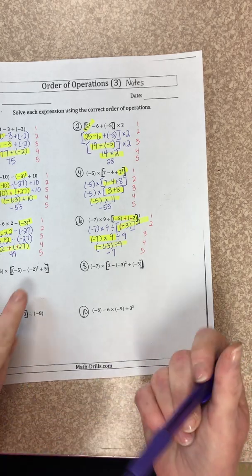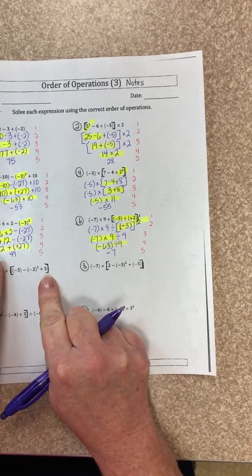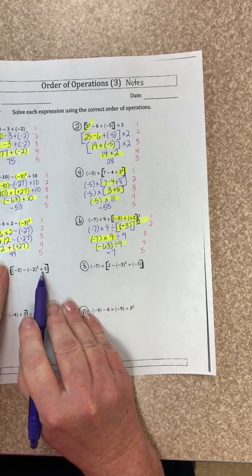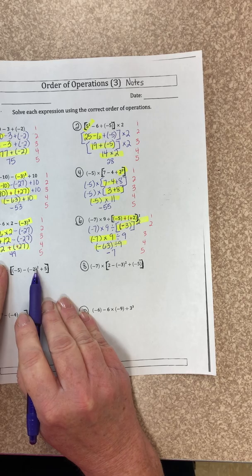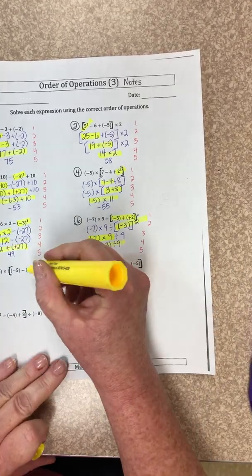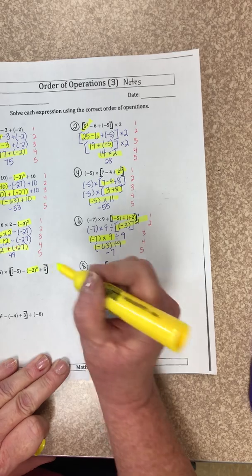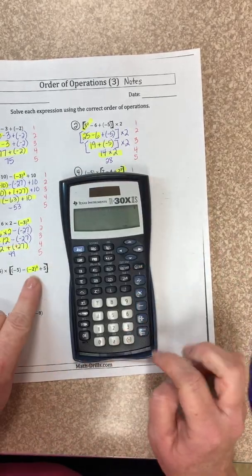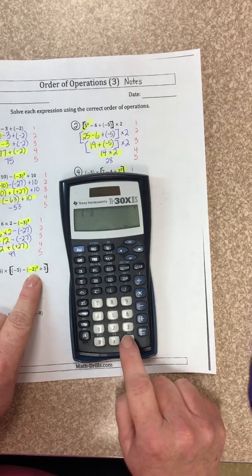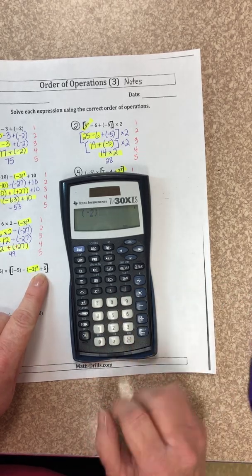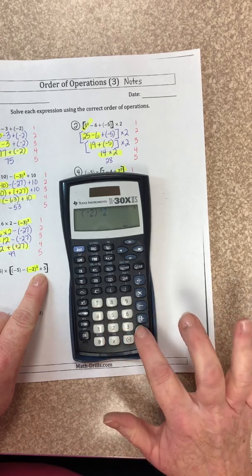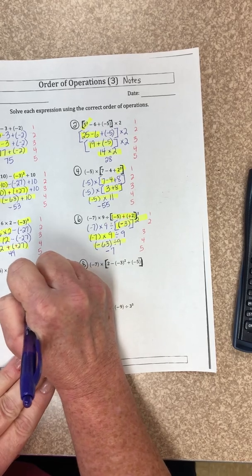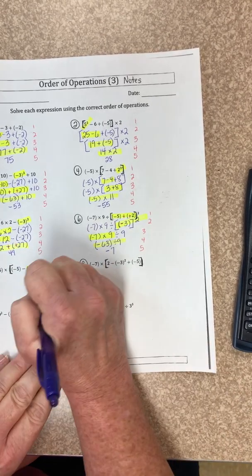Number 7, I have grouping symbols, brackets. So I have subtraction, an exponent, and addition. Which do I do first according to my steps? Well, that would be the exponent. So let's highlight that exponent. And let's put that in the calculator. That would be left parenthesis, -2, right parenthesis, caret 2, enter. And we get a +4. So let's bring everything else down.